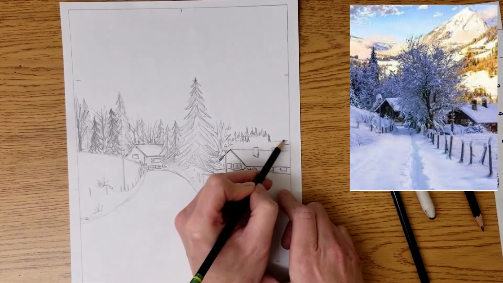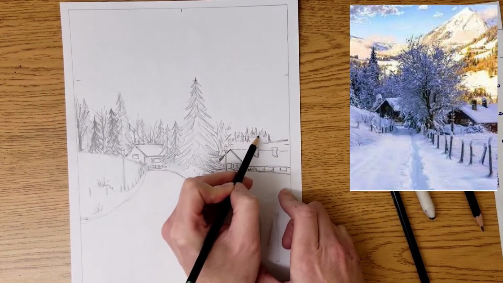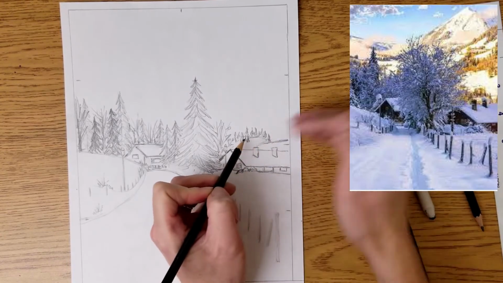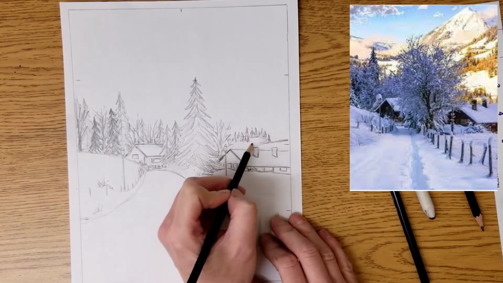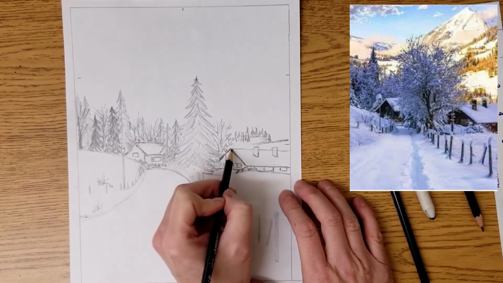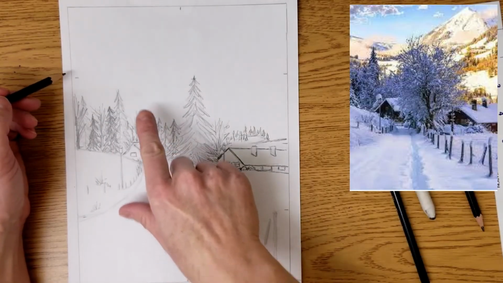Okay, so I'm going to put a little bit of the land. So think about going horizontal back and forth and just kind of sloping it just a little bit to make the land look like it's sloping. Okay, darken up this just a little. And then let's get those mountains in.